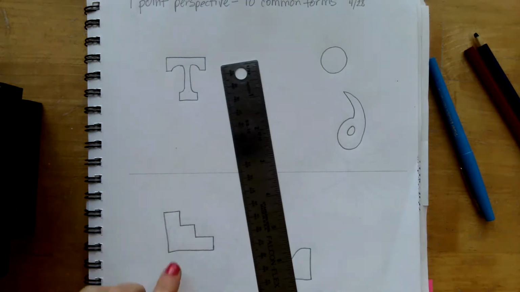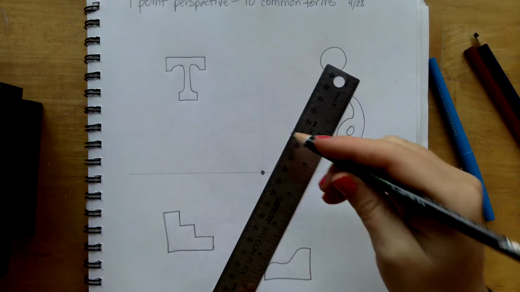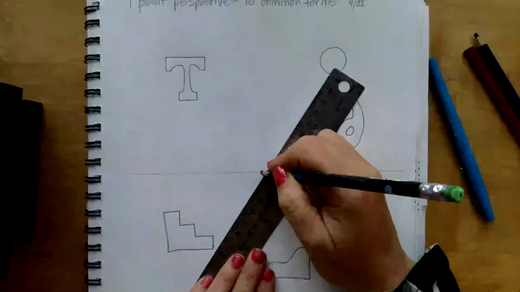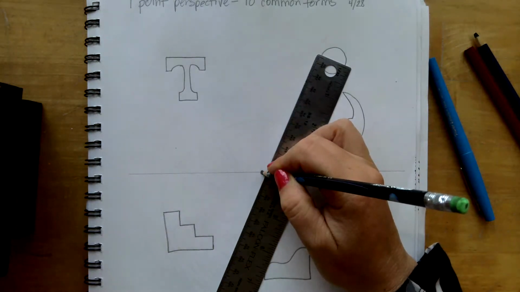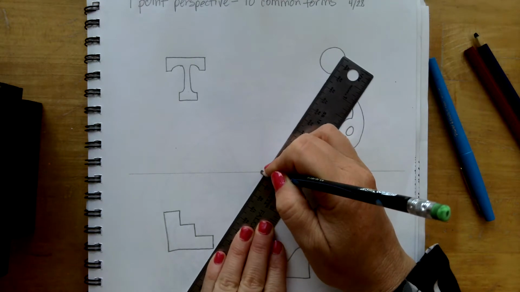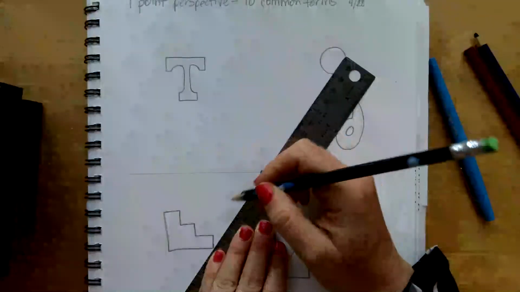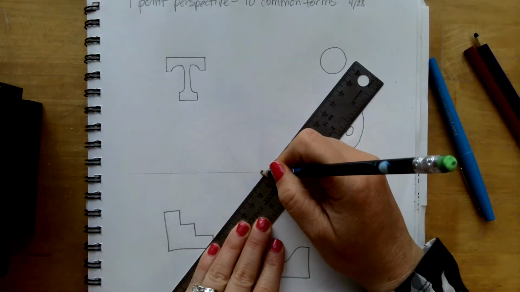The first thing I'm going to do is this one. Anything with square corners or 90-degree angles will probably be the easiest to start with. What I'm going to do is pivot my ruler on my vanishing point, and I am going to pivot, pivot, pivot till it touches the outer corner of my object. And then I'm going to keep going.